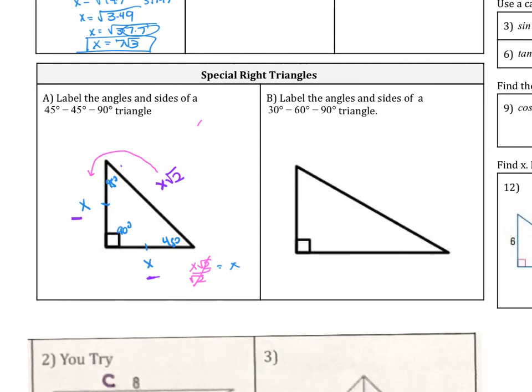Now let's do the other side, 30, 60, 90 degree triangle. So first of all, I know this is 90 degrees for sure. Now we have to think about sides. So the smallest side is actually here. So therefore, if this is the smallest side, the angle opposite it must be the smallest angle. So therefore this is 30 degrees here, and then this is 60 degrees here.